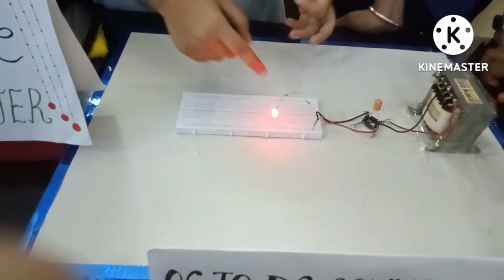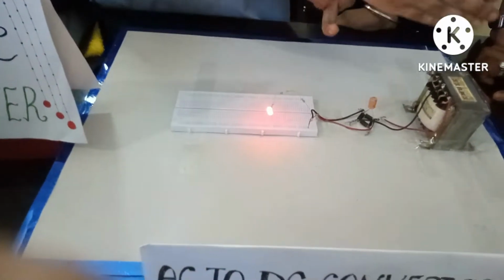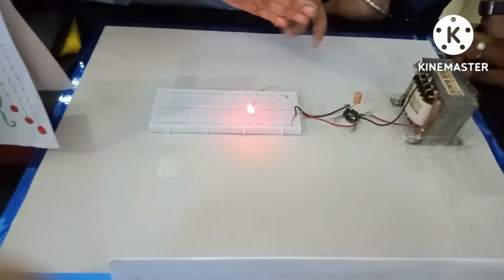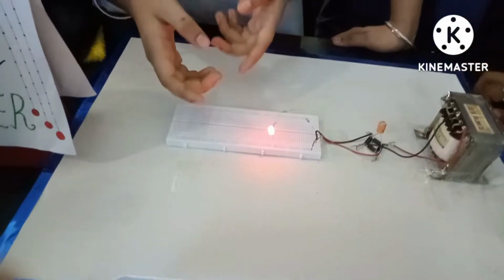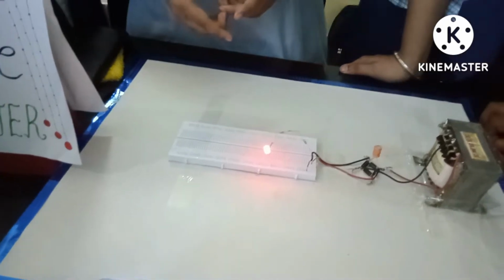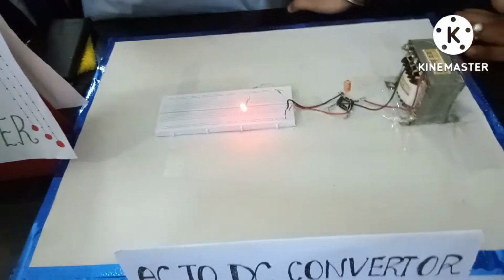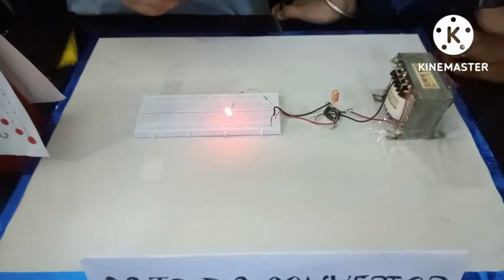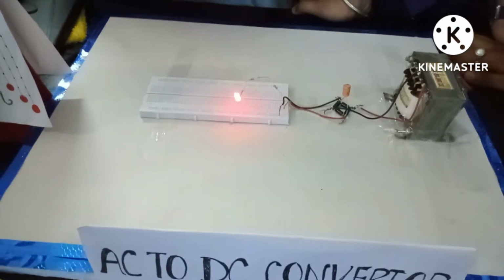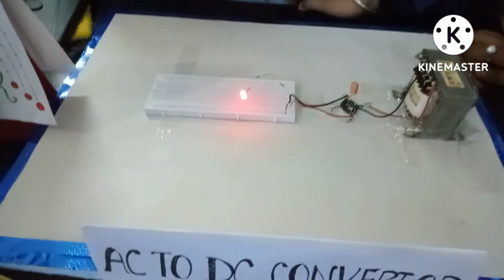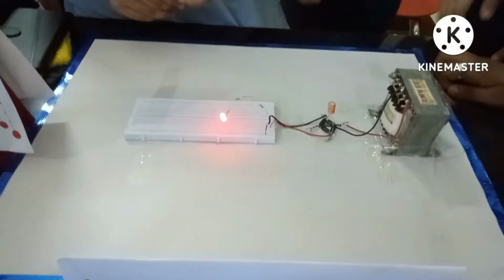And we cannot connect this LED light to AC directly, because it has high voltage, so it will burst. Also, in our daily life, there is AC available everywhere, but we need to recharge our batteries with DC. So that's why we are showing the process of how to convert AC voltage to DC voltage.